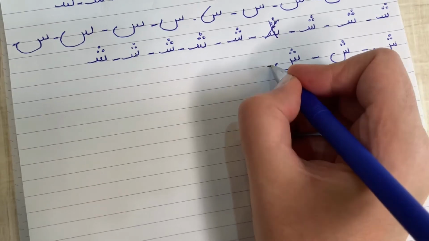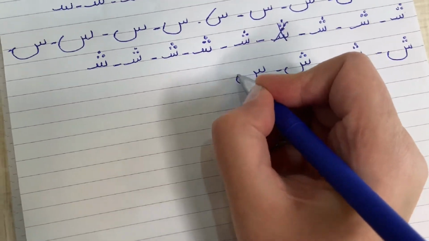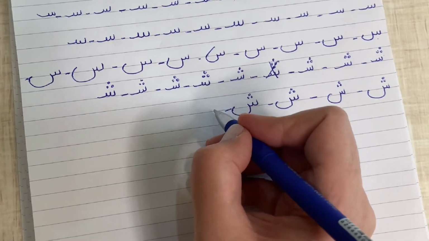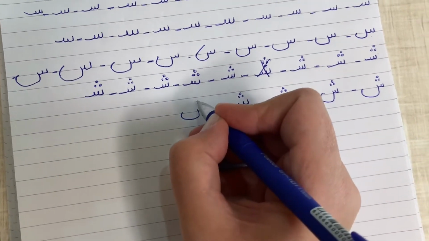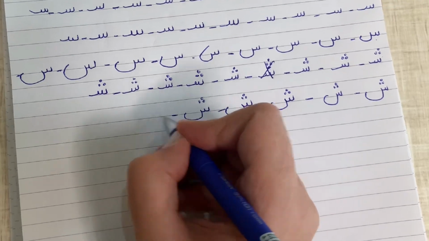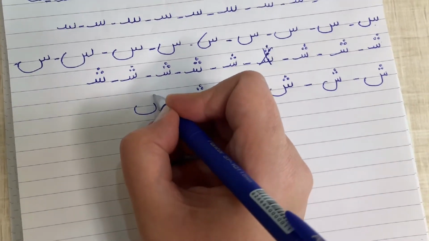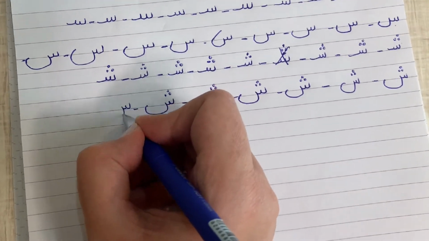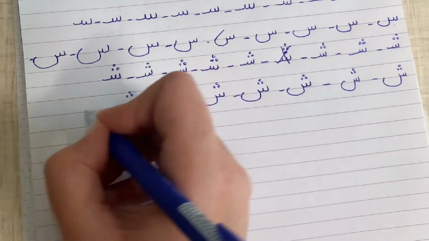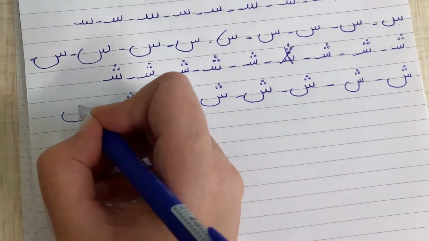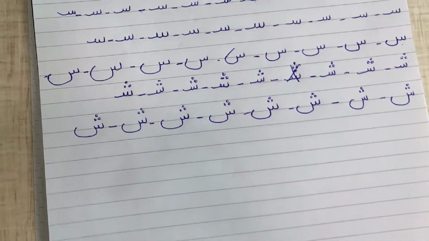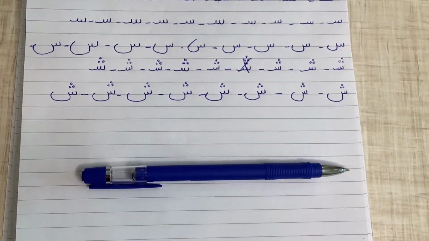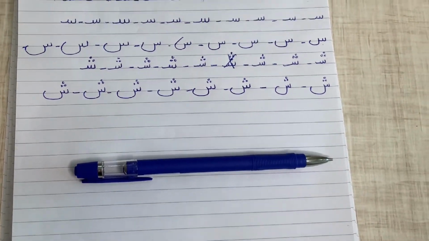Three dots. 1, 2, 3. Three dots. See? Easy.